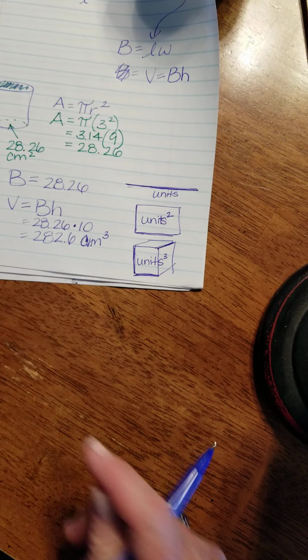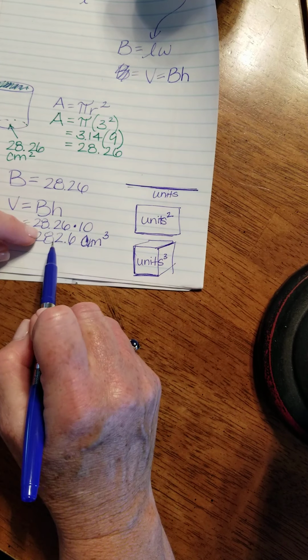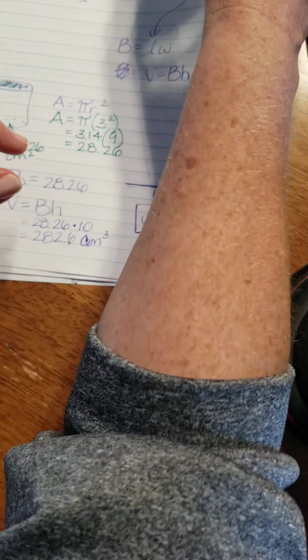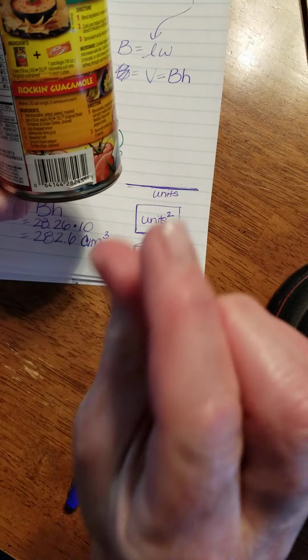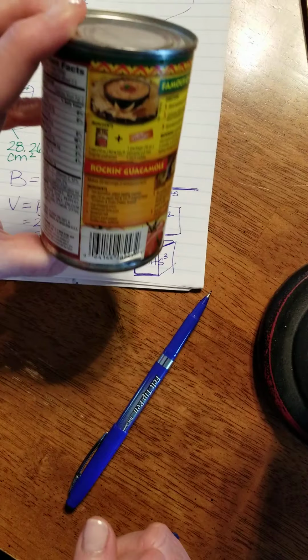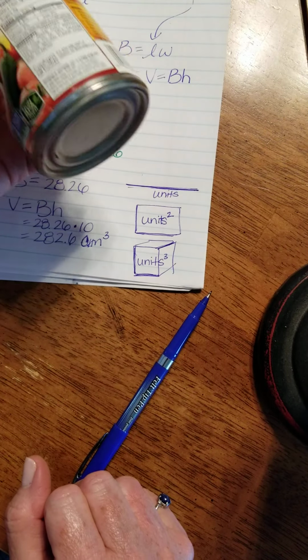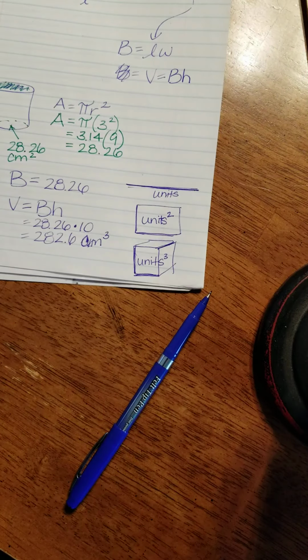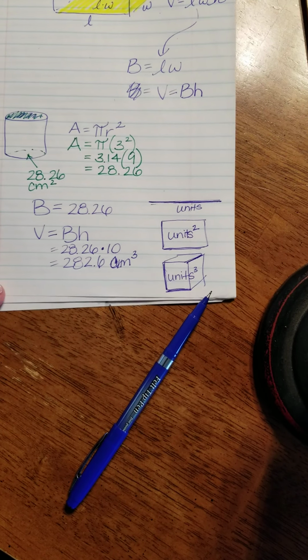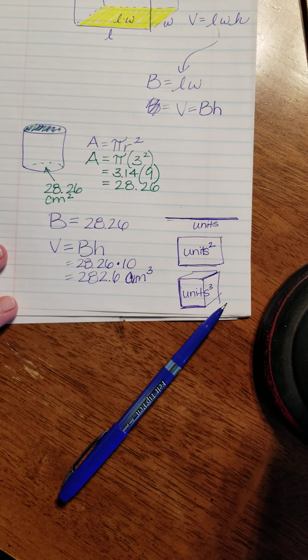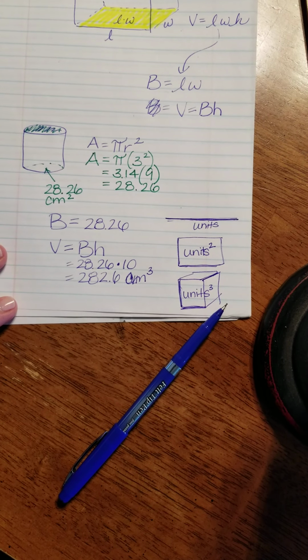And that just means that in this case, 282 and a little bit more centimeter cubes would fill up the space of this cylinder, okay? So now, I want you to go and do some practice to apply this formula to solve some problems.